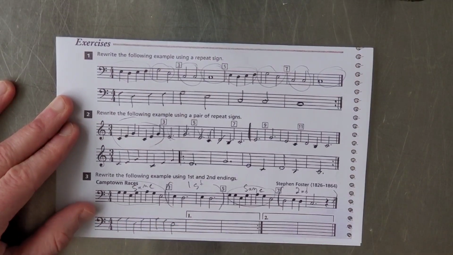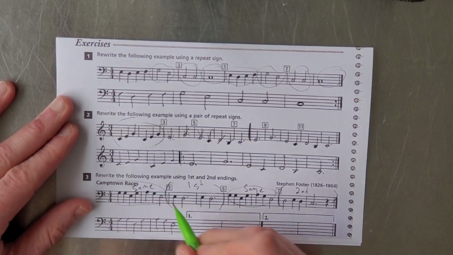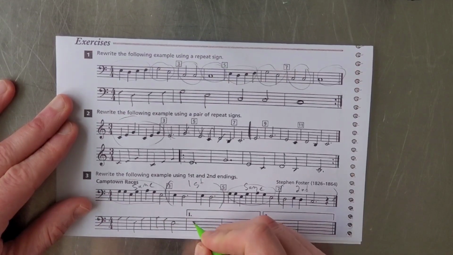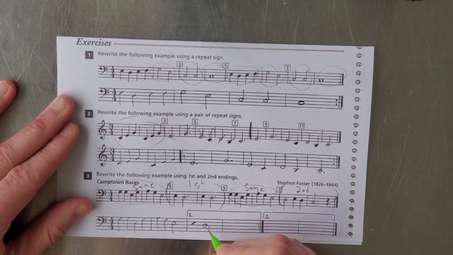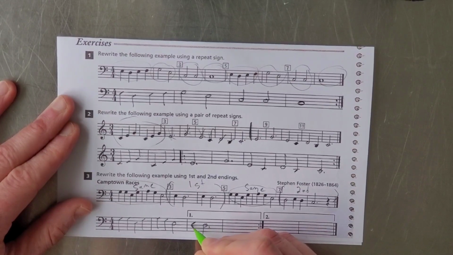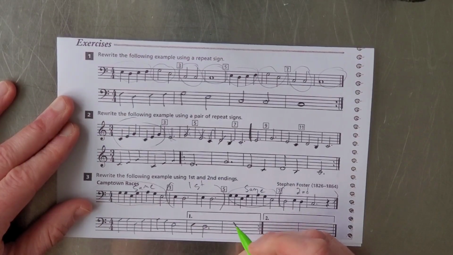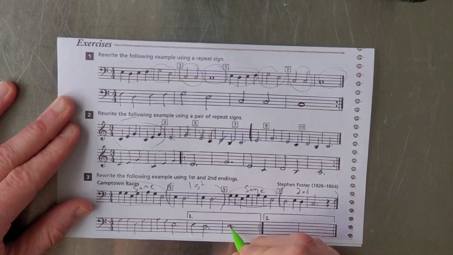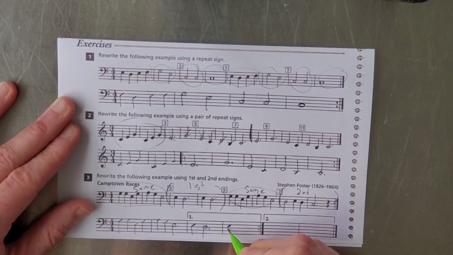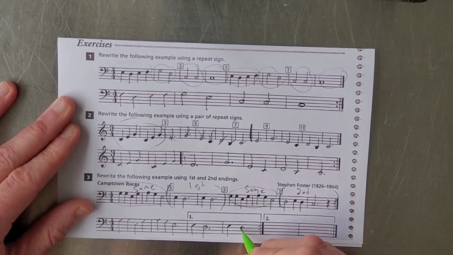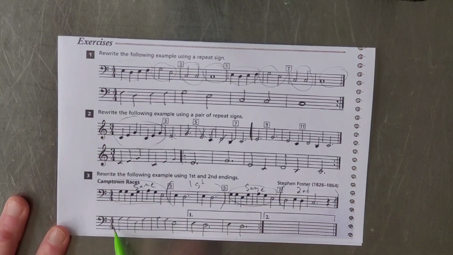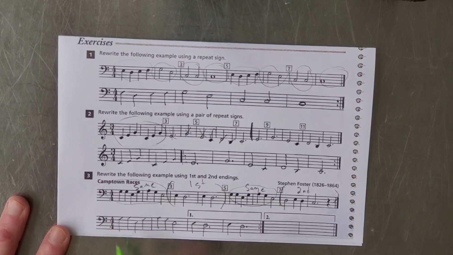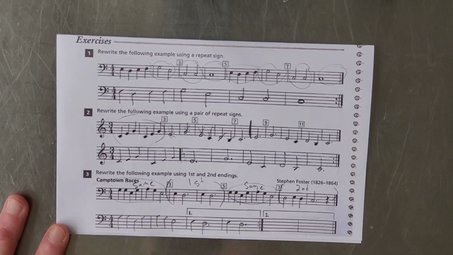Okay, there we go. And first ending is going to be right there. 1, 2, 3, 4. Make sure all your beats are there. All right, and then same thing again. E down to the D. All right, and then that repeat bounces you back to the beginning, right? Remember, you don't need a forward repeat if it brings you back to the beginning.